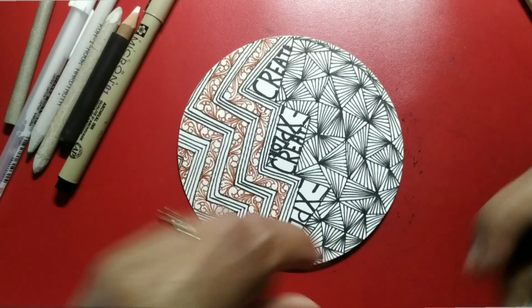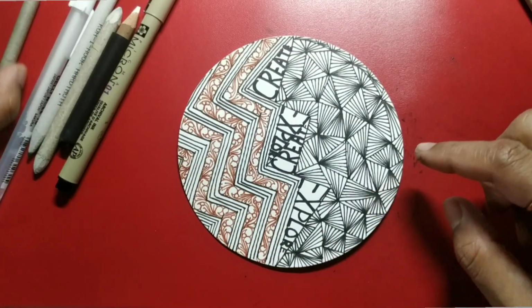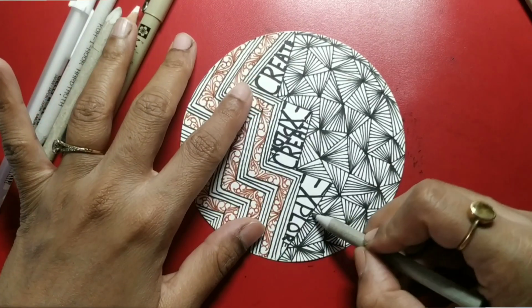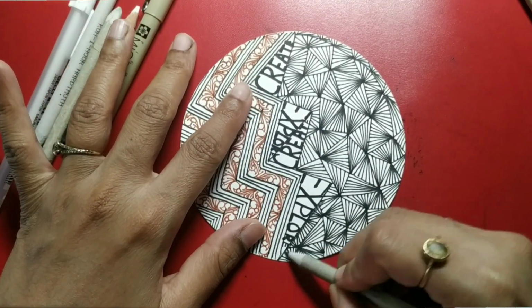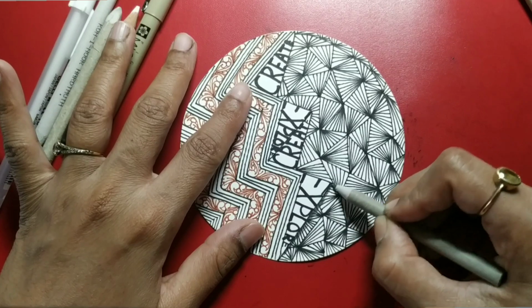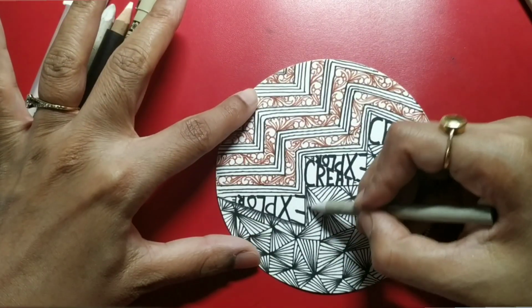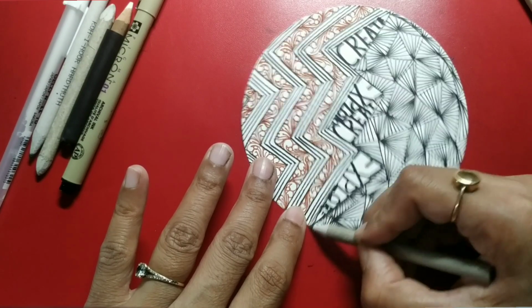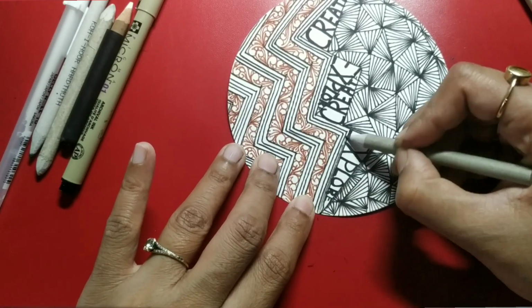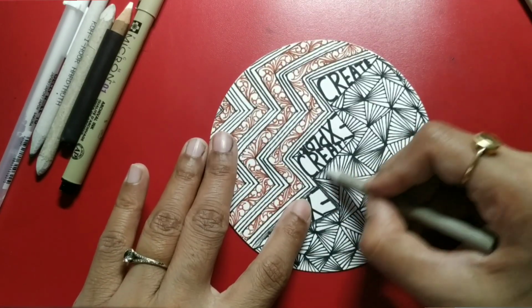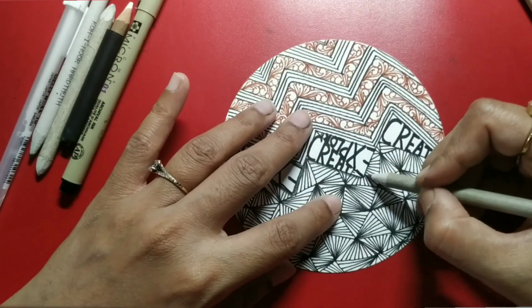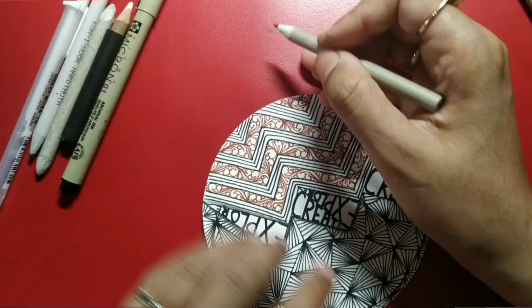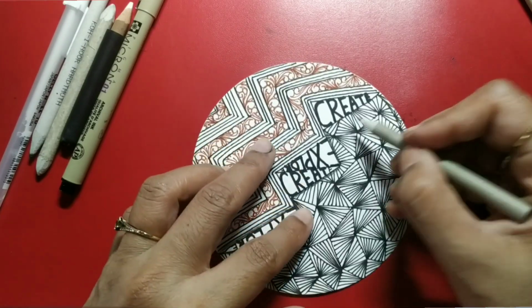So that's about our tangling. Now let us move on to shading. Good idea to highlight your string where you have written your bijouism. I'm adding some thick graphite all around my create and explore.